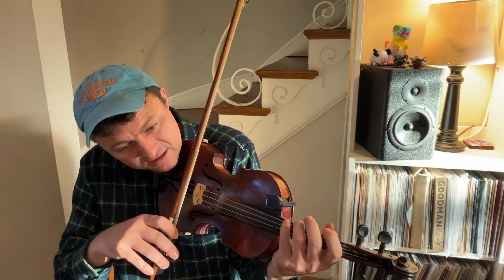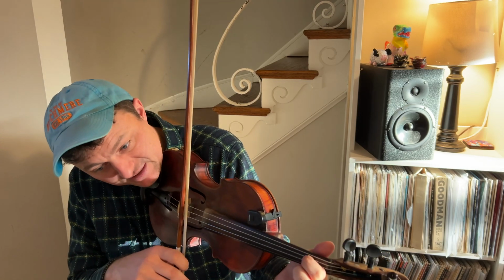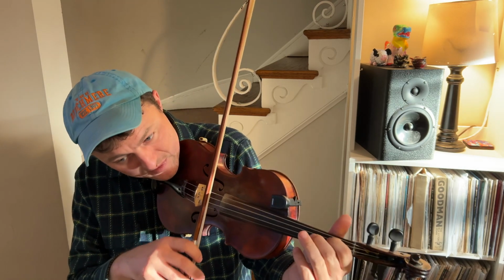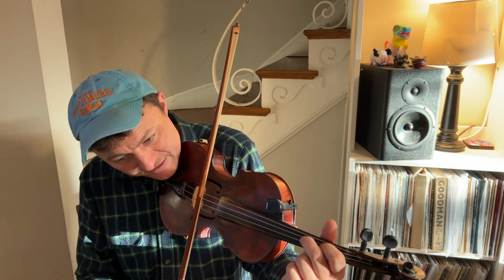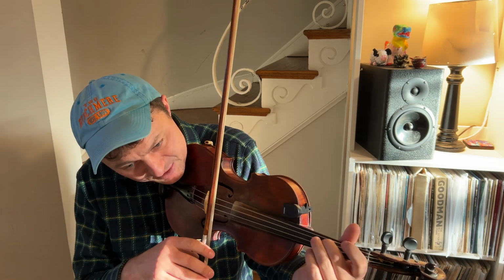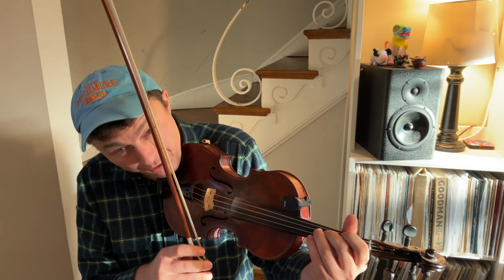Okay, so that's whole, and then same spacing on the D. Whole step up, stretch that second finger, whole step to the F sharp, and so that's 3 whole steps.